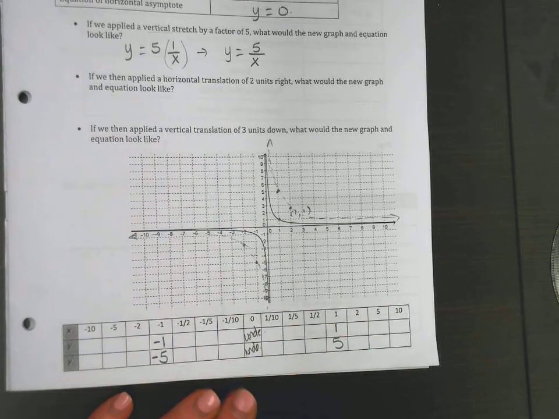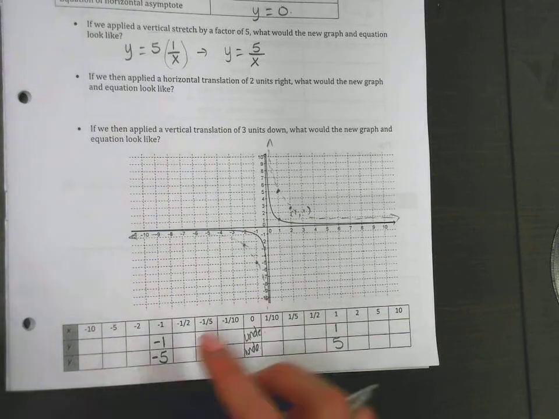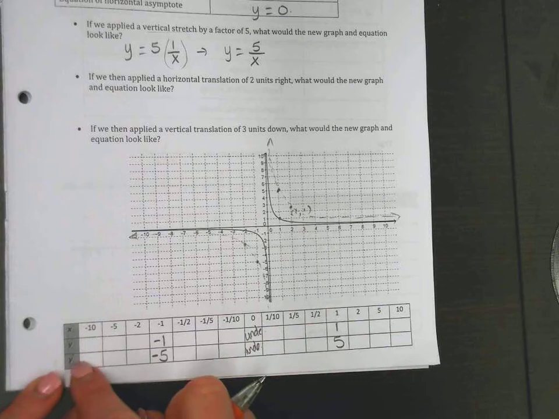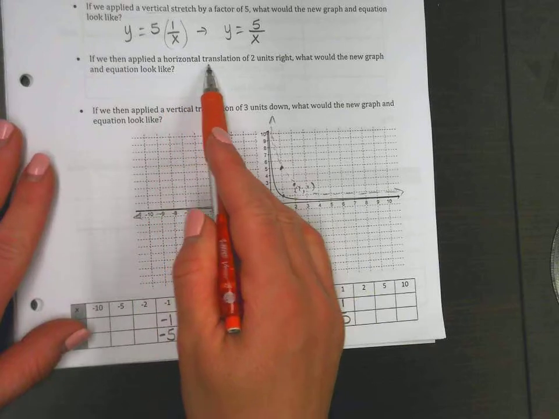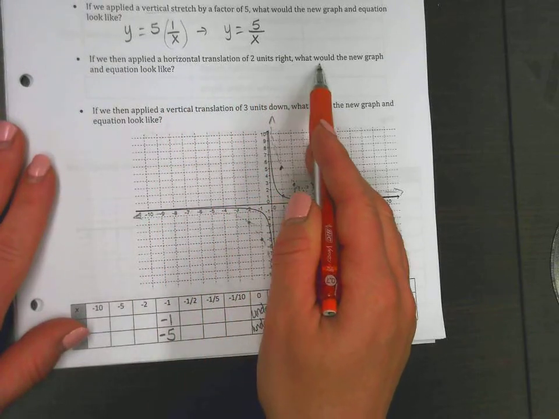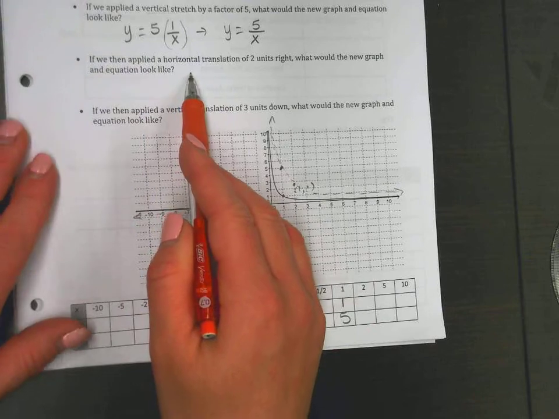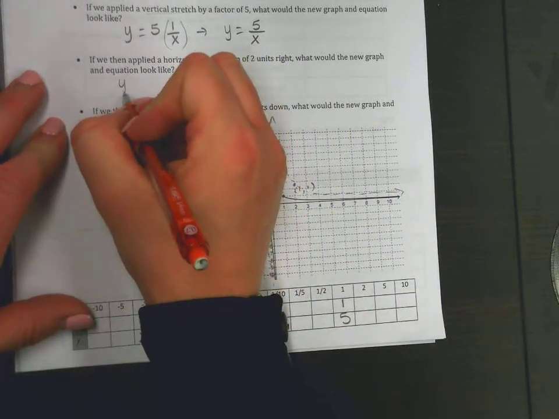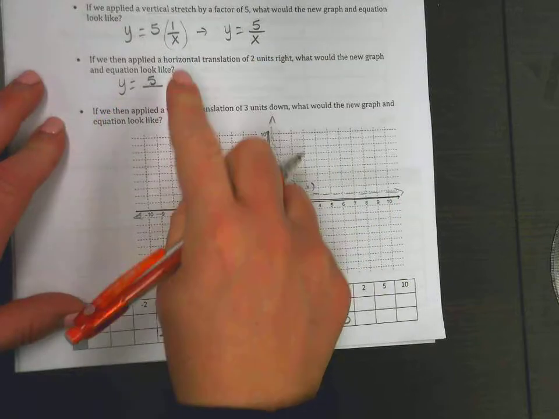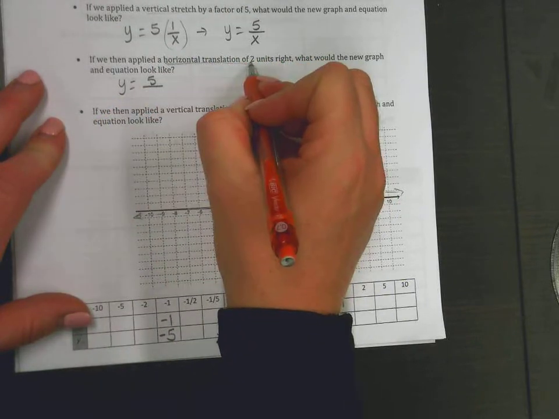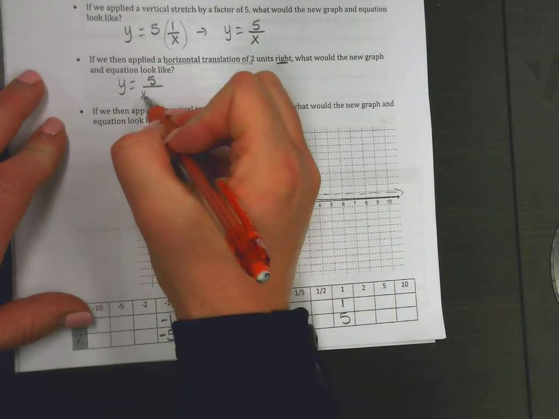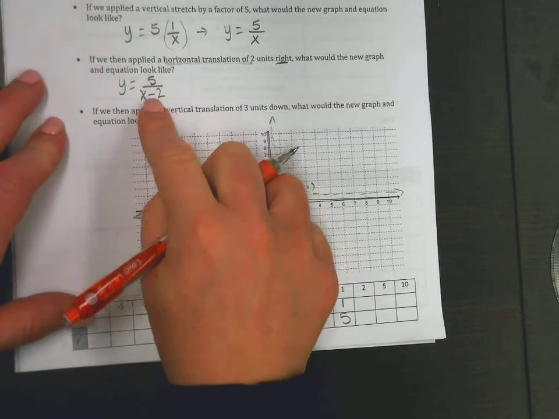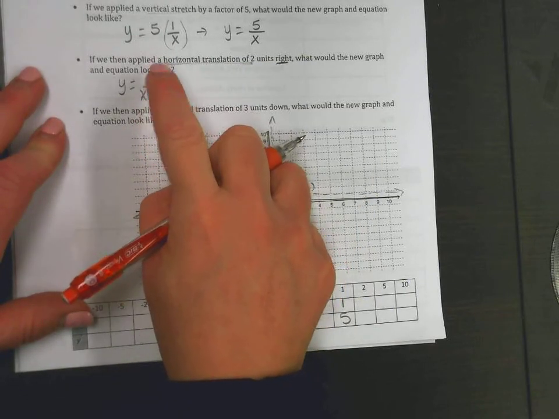All right, so if we then applied a horizontal translation of 2 units to the right, what would the new graph and equation look like now? We've already applied the stretch factor. Remember, a horizontal translation needs to be applied just to the x-coordinate. So I am going to subtract 2 as part of my denominator here. So 5 over x minus 2 would show a horizontal translation. If I translated this 2 units to the right, everything is going to shift 2 units to the right.